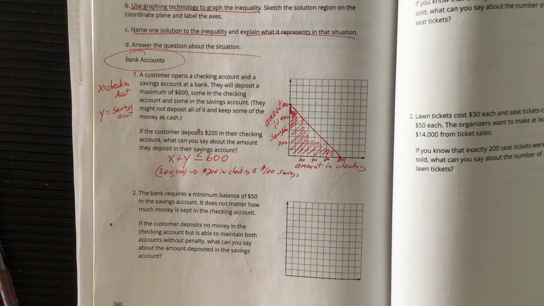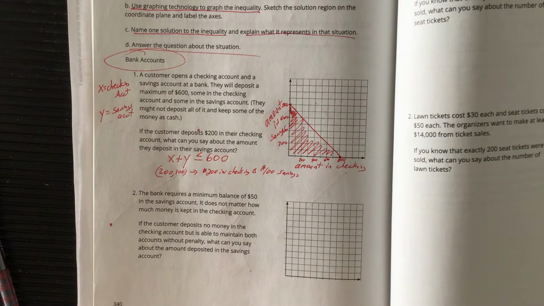All right, final question D, it says answer the question about the situation. So the actual question the problem was asking, Amy read: if the customer deposits 200 in their checking, what can you say about the amount they deposited in their savings?